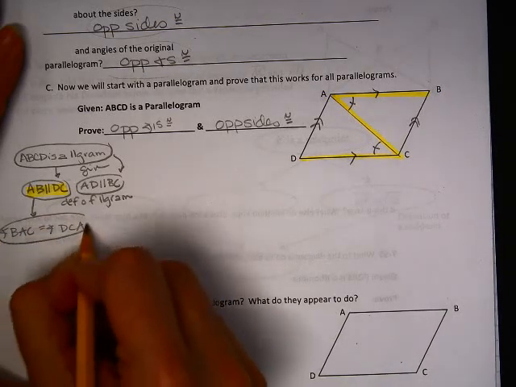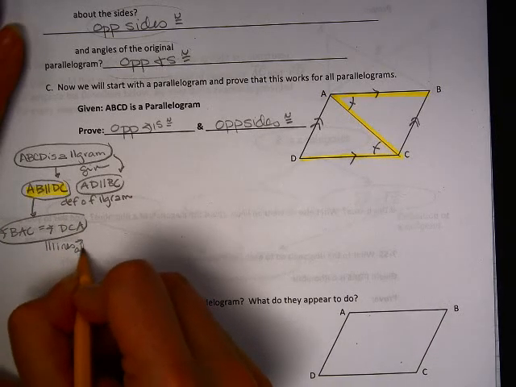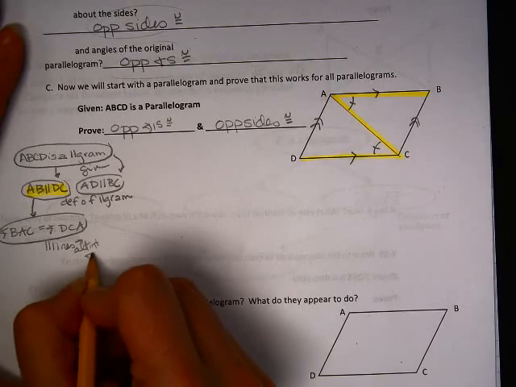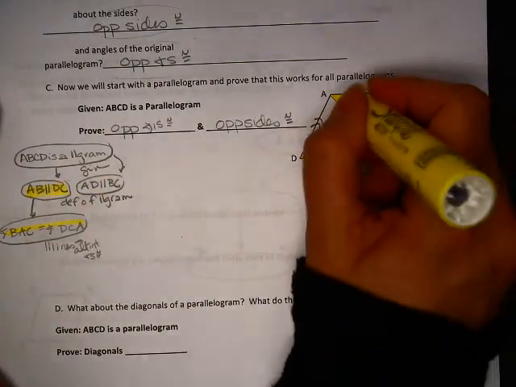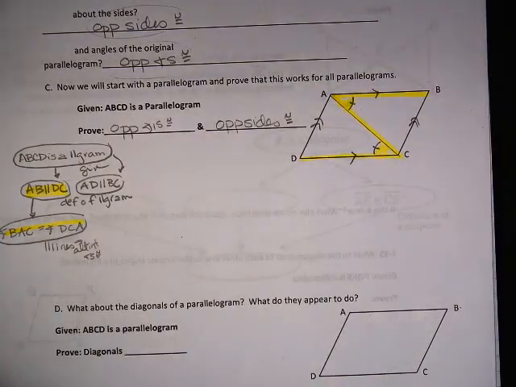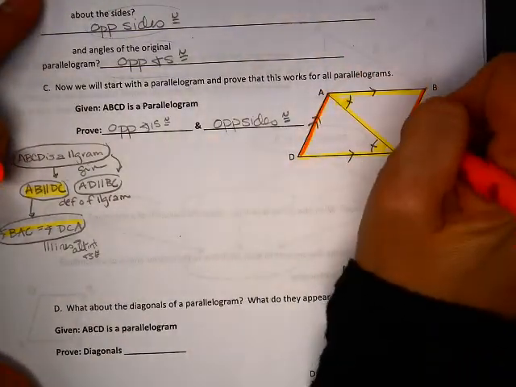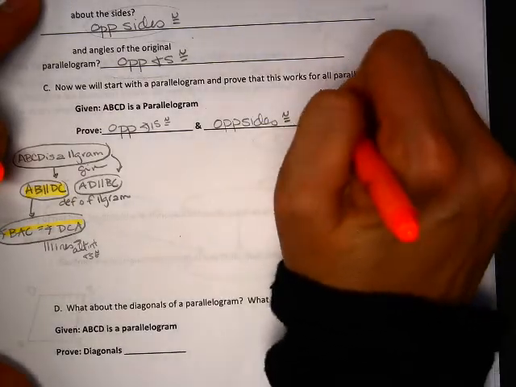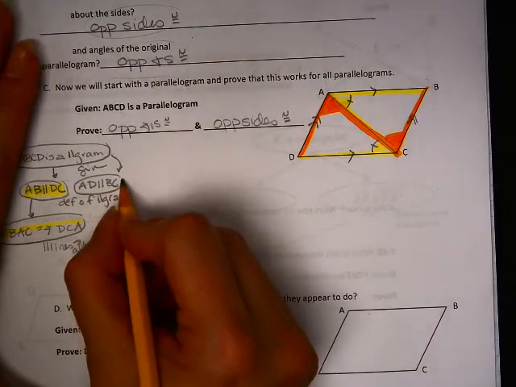Hopefully you've answered. Parallel lines give us alternate interior angles are congruent. So that gives me these guys. But I also have another set. I have these guys. So these little dudes here would be what we're talking about.